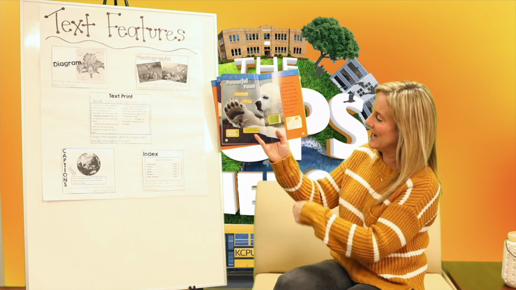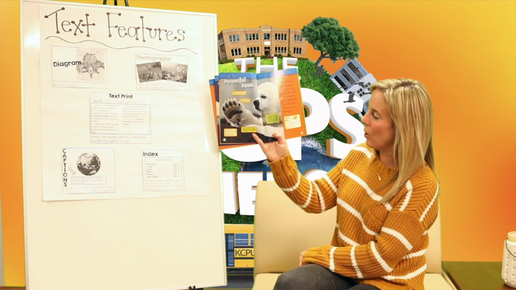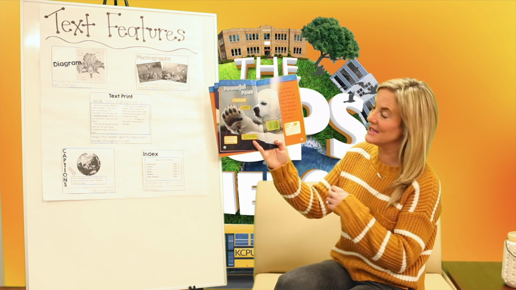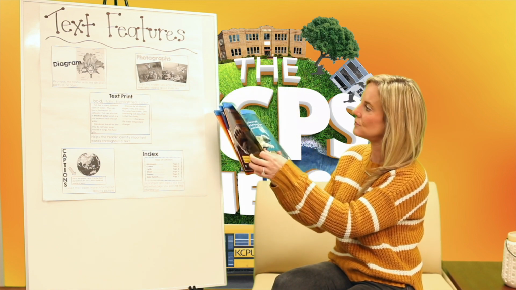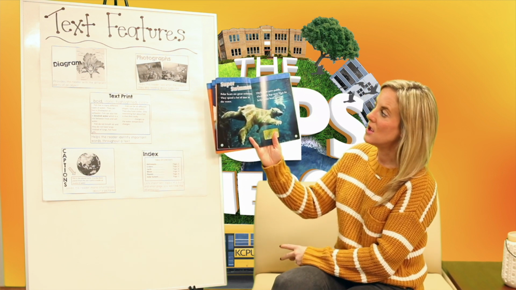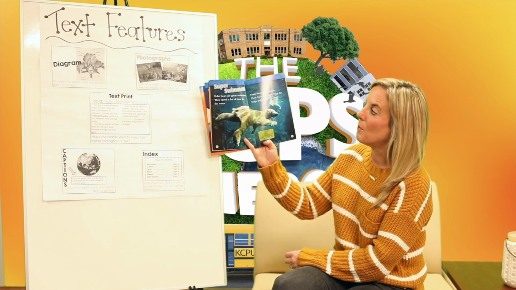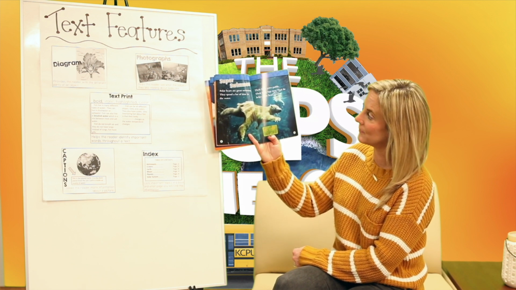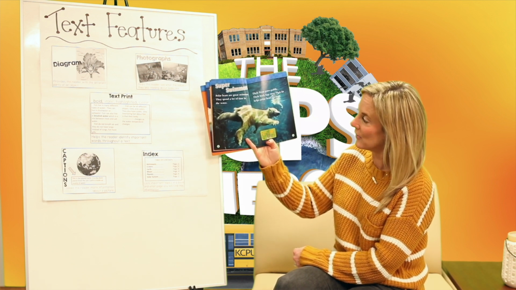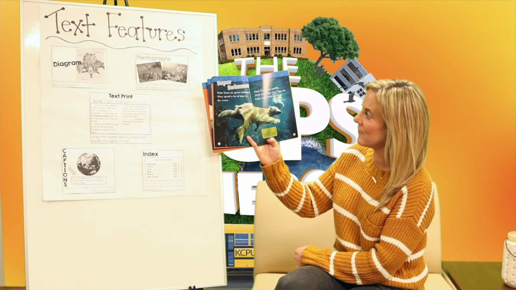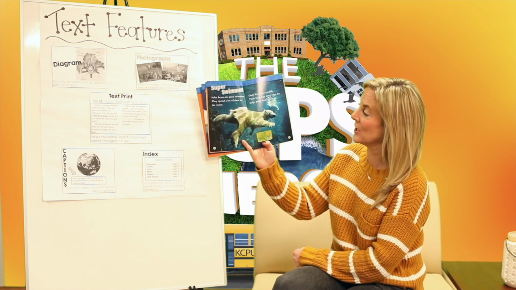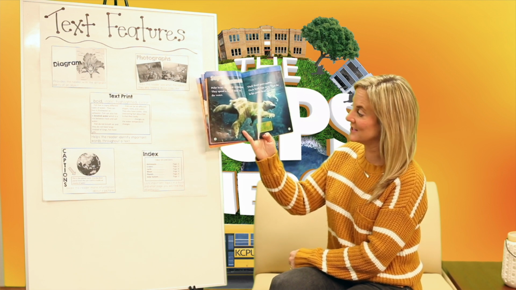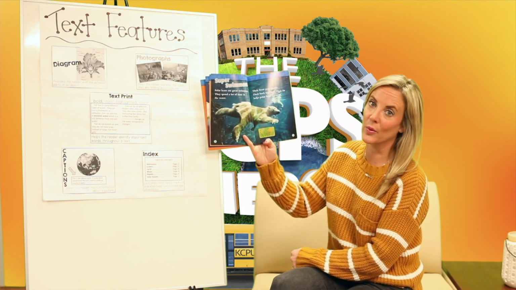Word bite, den. A den is a hidden hole where a wild animal lives. Polar bear mothers have their babies in a den. Super swimmers. Polar bears are great swimmers. They spend a lot of time in the water. Their front paws paddle. Their back legs steer. Their fat helps polar bears float. Word bite. Float, which means to rest or move in water without sinking.